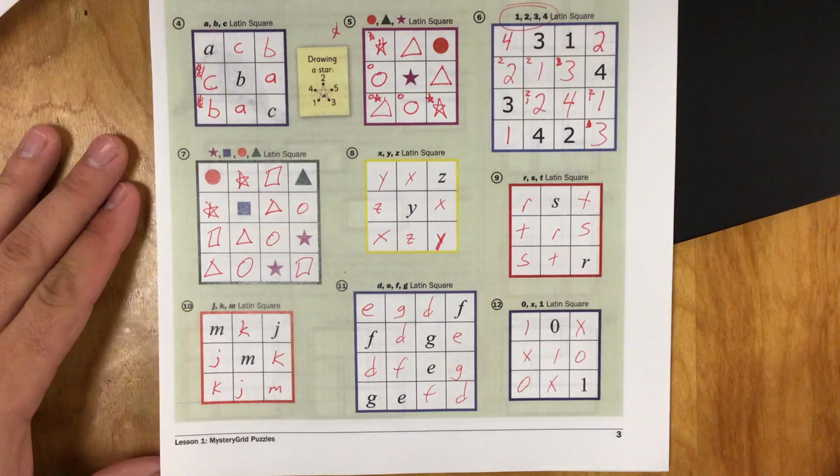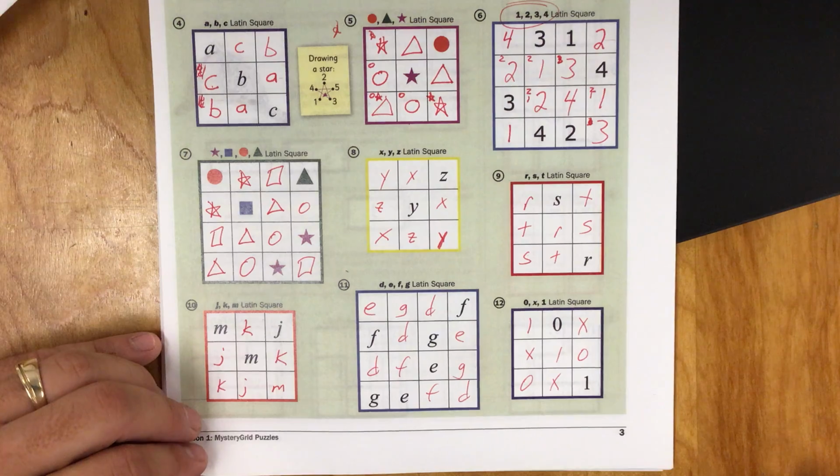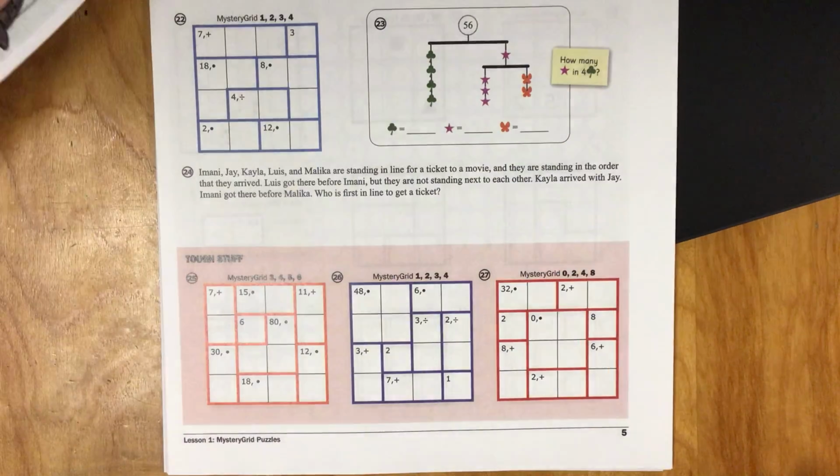All right, so those are all filled in for you. So again, you can go ahead and hit pause and get them all in your books if you would like. And hopefully the one that you did went just fine. All right, we're moving on to the next page.